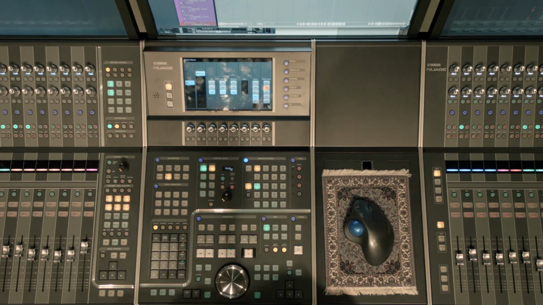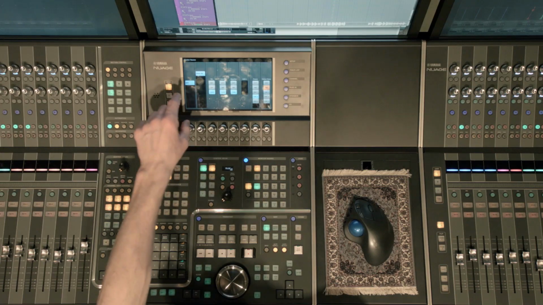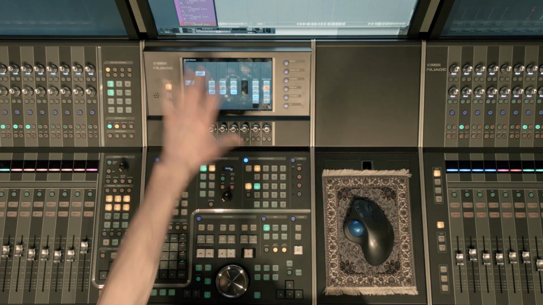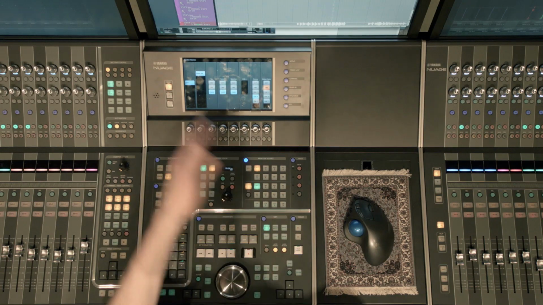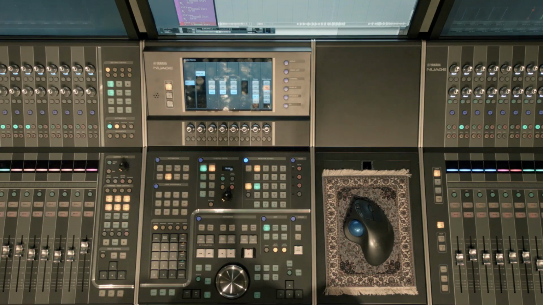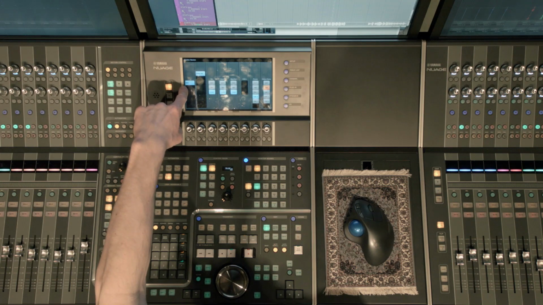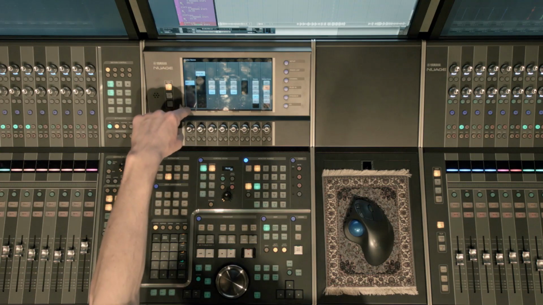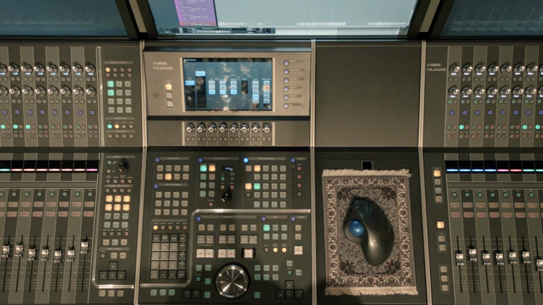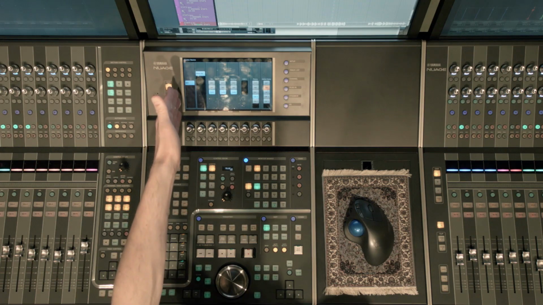So we'll go ahead and select the blue button for the monitor source section, and it pulls up the parameters on the touch screen. You'll notice it's divided into different sections here. The first section is my external inputs section. You see I have one external input source right now labeled iPod, and the rest are grayed out. That means I have not assigned the rest of them. I'll show you how to do that in a minute.